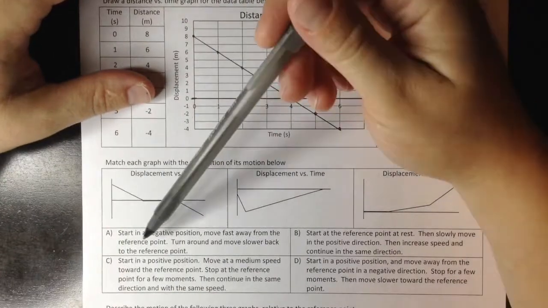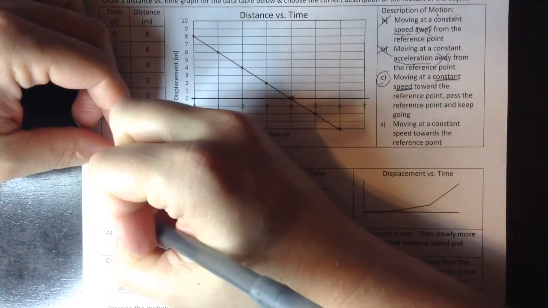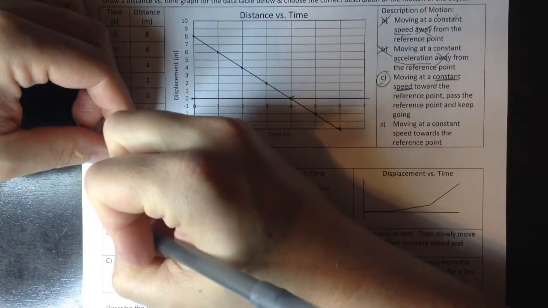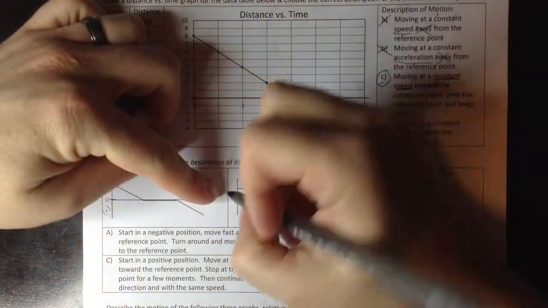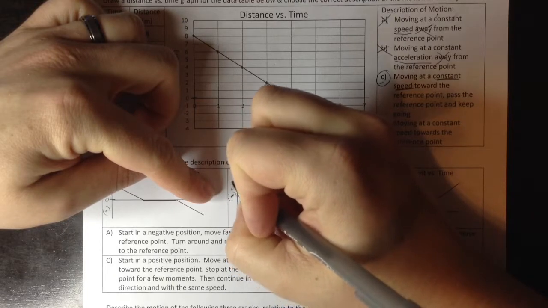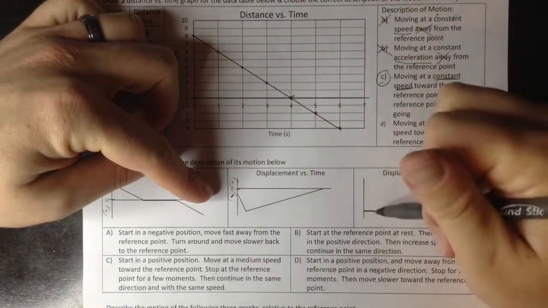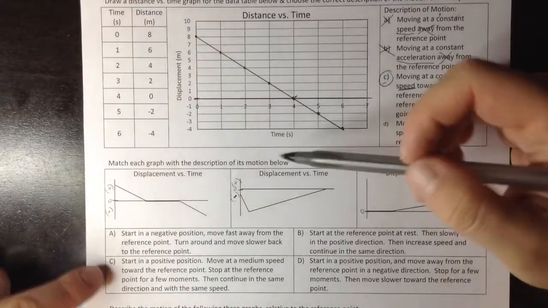So let's just start with A. Start in a negative position. Well, this one is starting in a positive position, because remember, that's 0, these are positive, these are negative. Okay, so it's not that one. This one starts in a negative position, so that's a possibility. That one starts at the reference point. Okay, so this might be this one.